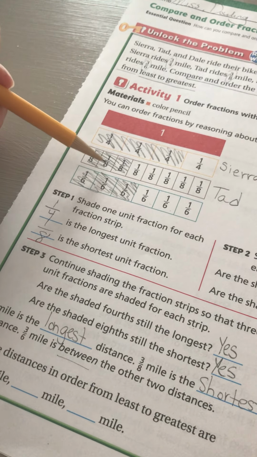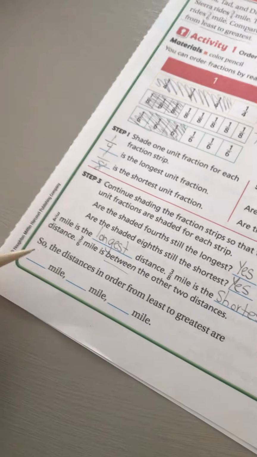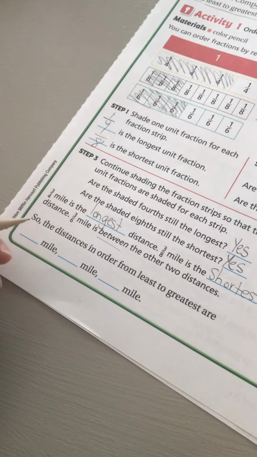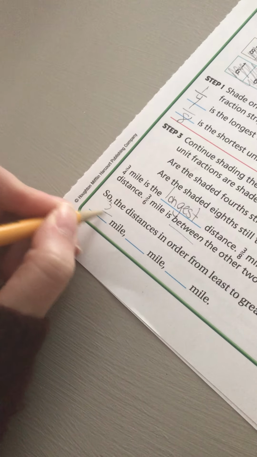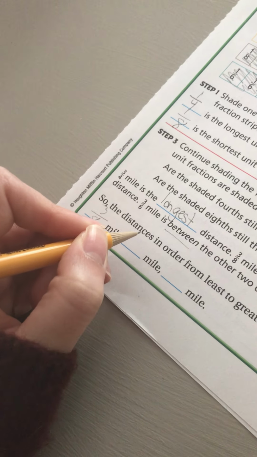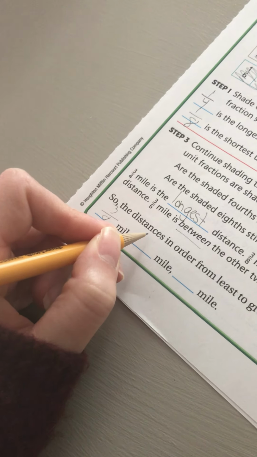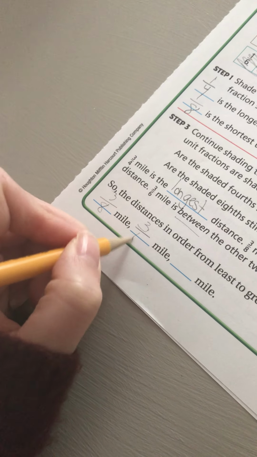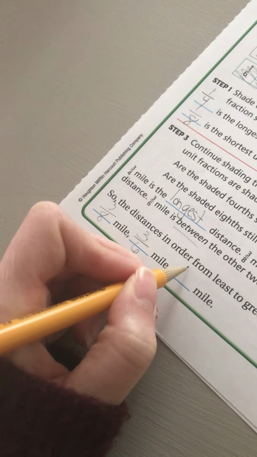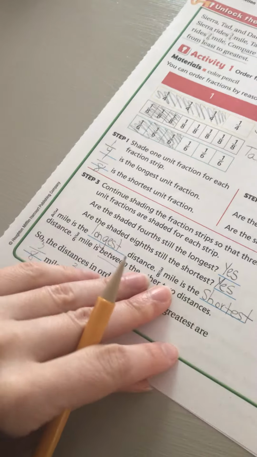Longest, in the middle, shortest. So the distances in order from least to greatest would be 3/8, that's the smallest. In the middle, we said was 3/6. And the longest one is 3/4 of a mile.